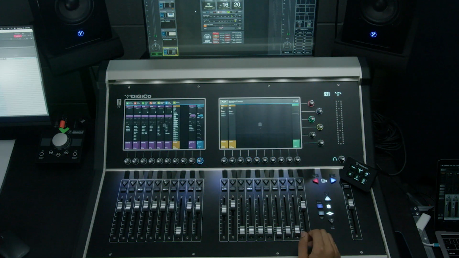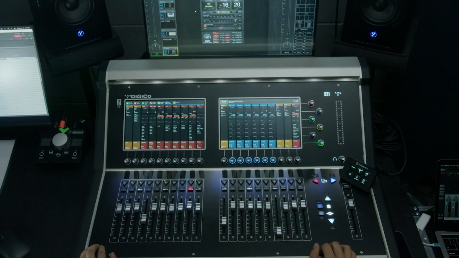Now, there is one more layer below, but you should never be here. This is just any sort of utility stuff like our effects sends and some VCAs that help with the snapshots. But again, you should never be on this section. This is where you're spending most of your time.